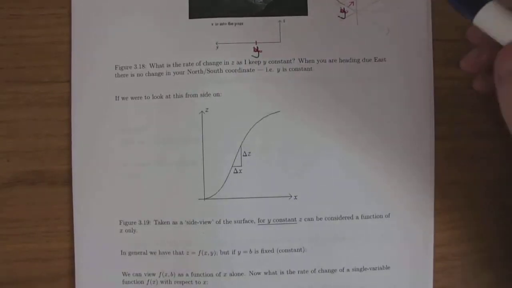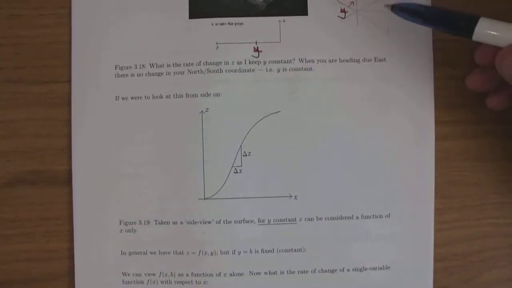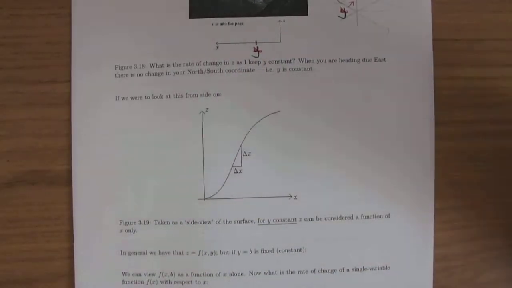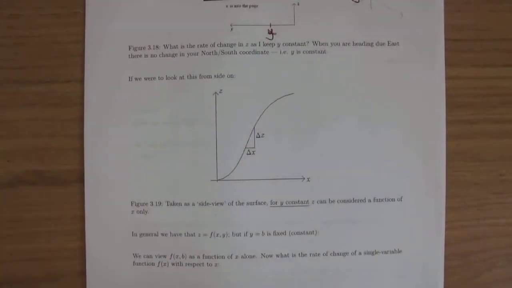Now what we're going to do is take this thing and look at it from side on, and you're just going to see something like this. Taken as a side view of the surface, for y constant, z, the height, is a function of x alone. And if we're talking about rate of change or slope, as we were talking in the previous lecture, as soon as you hear rate of change, as soon as you hear slope, you have to be thinking derivative.